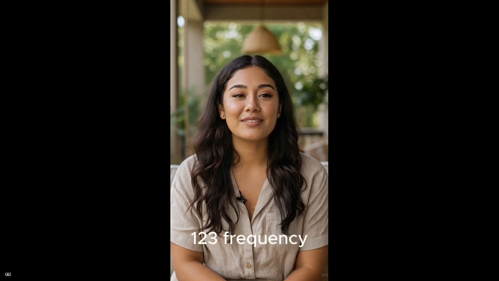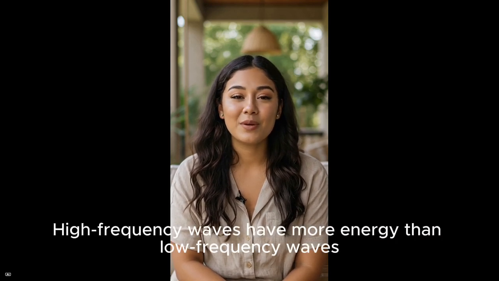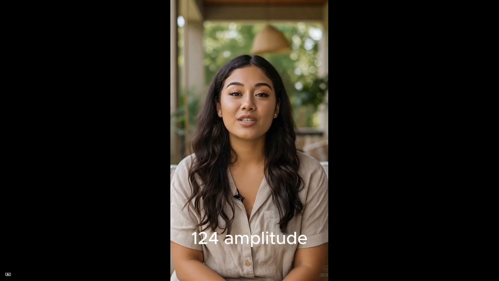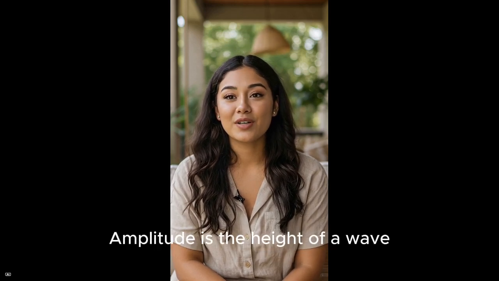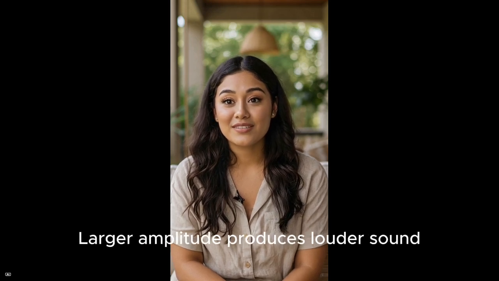123 frequency. Frequency measures how often a wave occurs. High-frequency waves have more energy than low-frequency waves. 124 amplitude. Amplitude is the height of a wave. Larger amplitude produces louder sound.